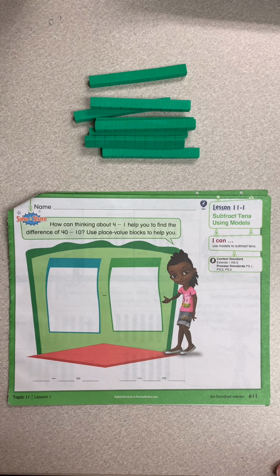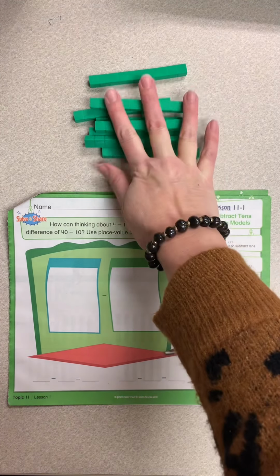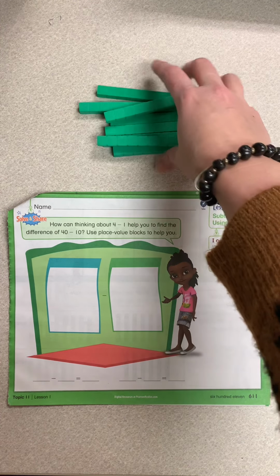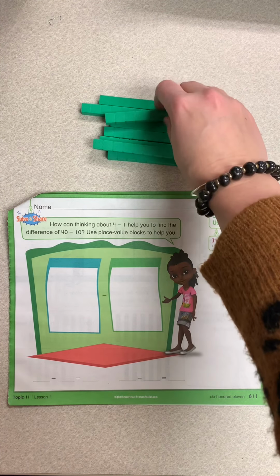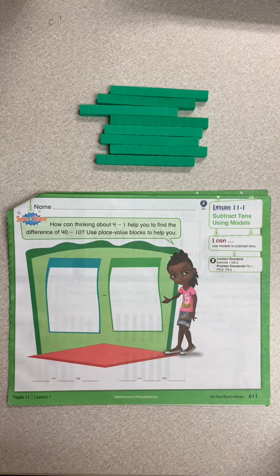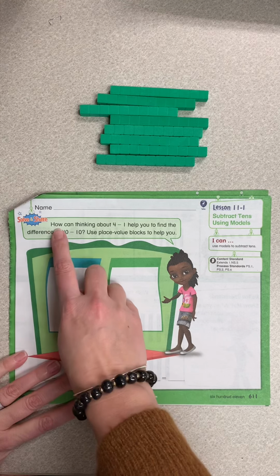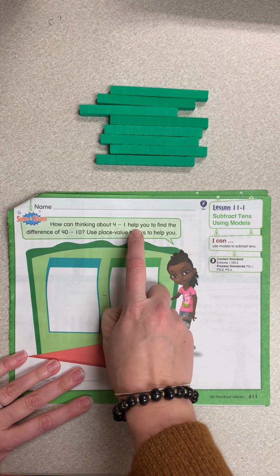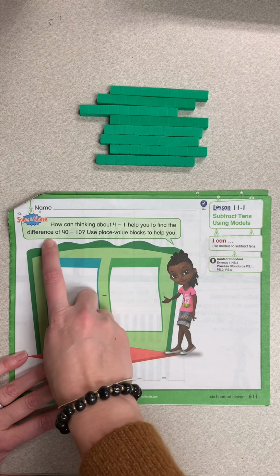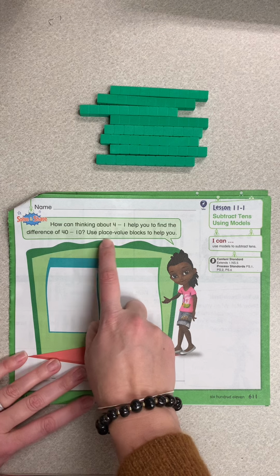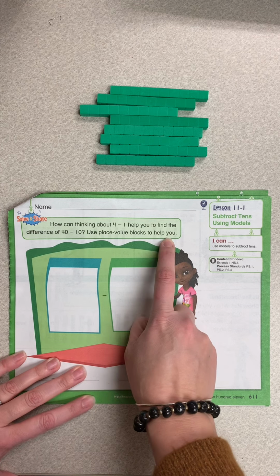So you see I have my place value blocks handy, okay? If you have those, you might want to use those today. If not, you can always draw your blocks at home, okay? Let's read our solve and share. It says, how can thinking about 4 minus 1 help you to find the difference of 40 minus 10? Use place value blocks to help you.